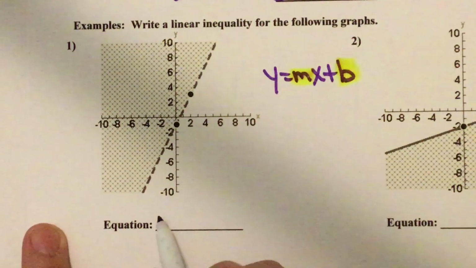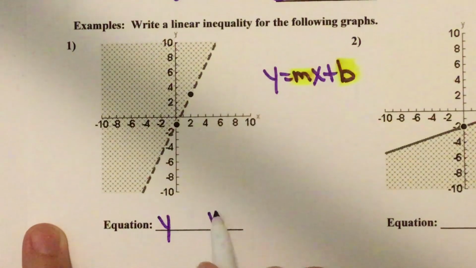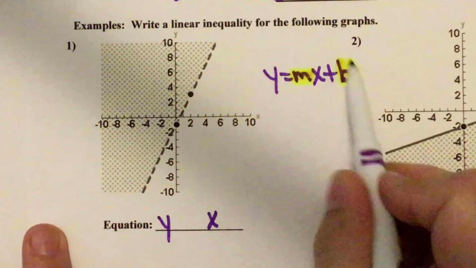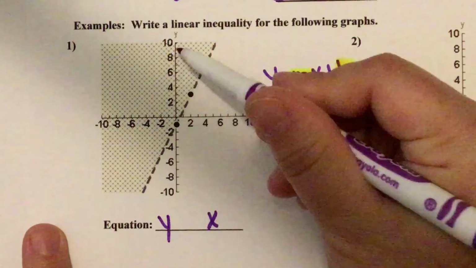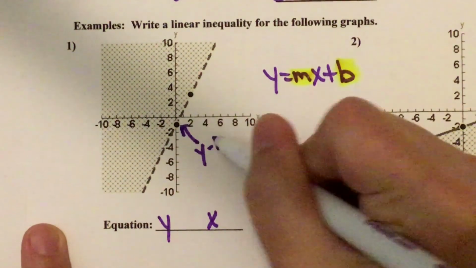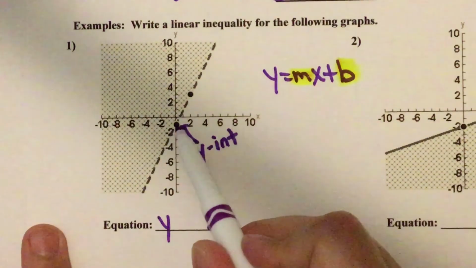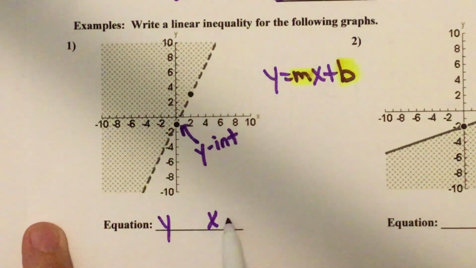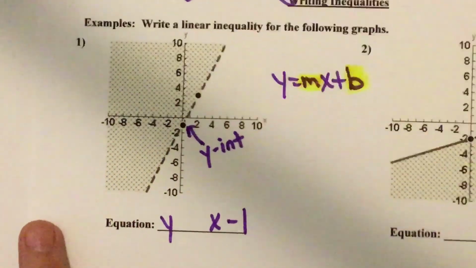Okay, so let's do that. First, let's figure out the y-intercept. The y-intercept is where the graph is touching the y-axis, and that's that guy right there. That's where the graph is touching the y-axis. What's that number? -1. So -1 is our y-intercept.